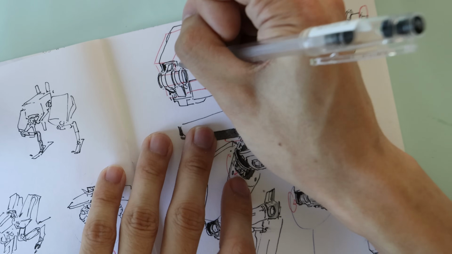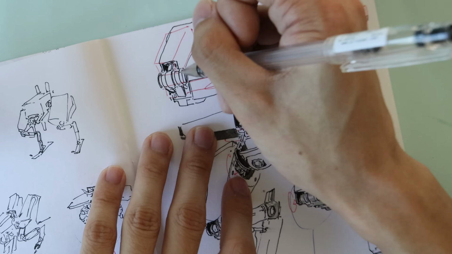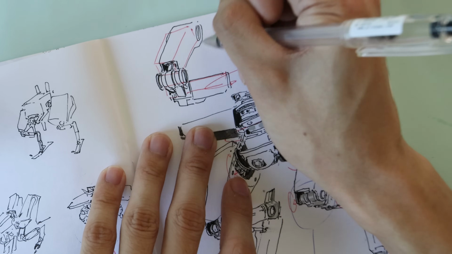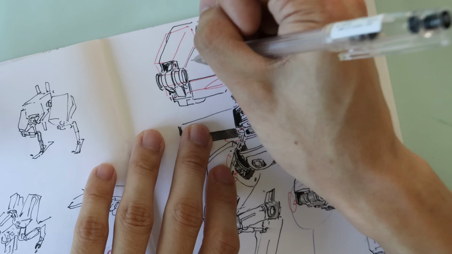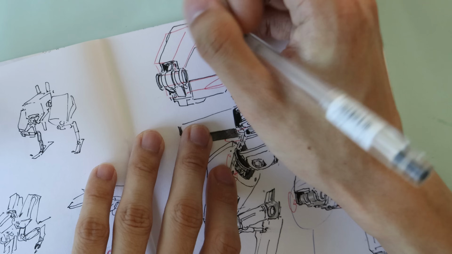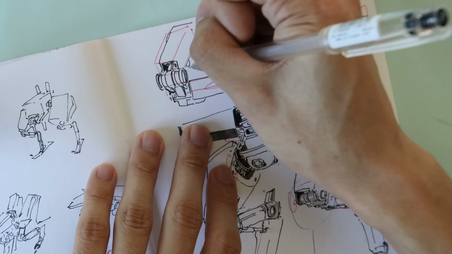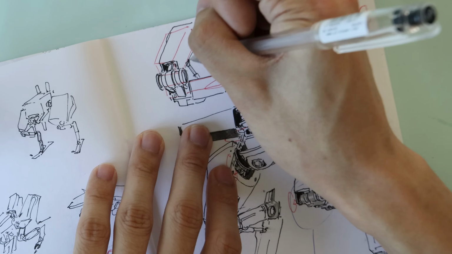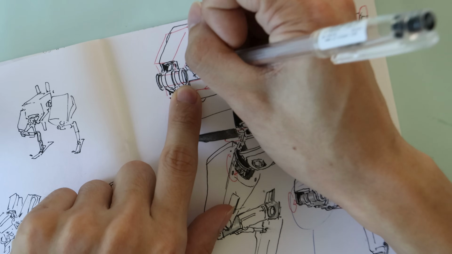So I think it's a matter of just observing how some things are fit together. If you're looking at robots that work in an assembly line, putting cars together and stuff like that, you can learn a lot just by looking at how things fit together. Even your door, for example, can work as a reference for stuff like this. It really depends on what you're interested in and how far you want to go.